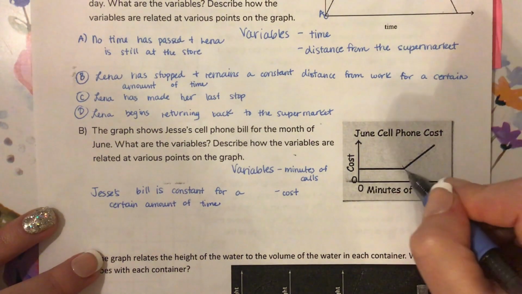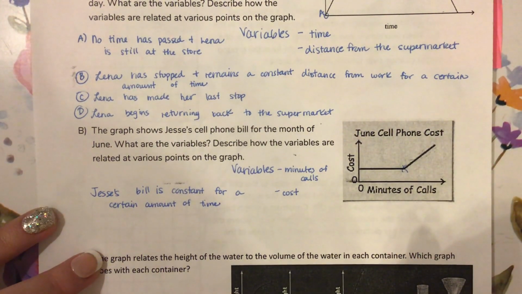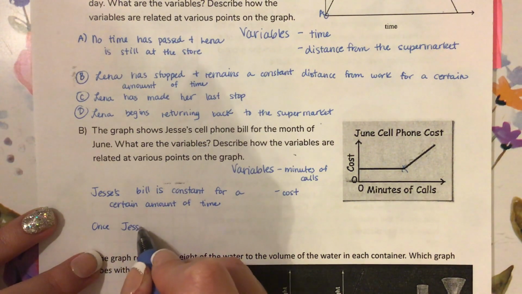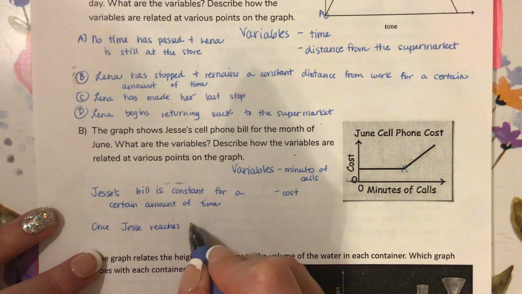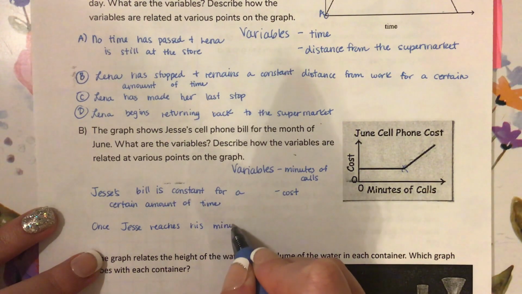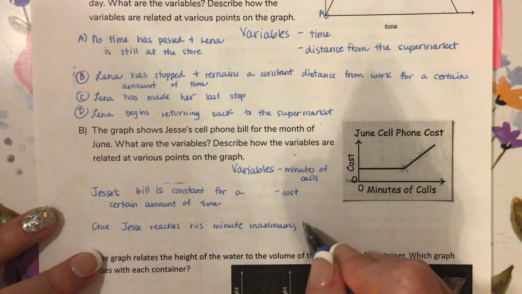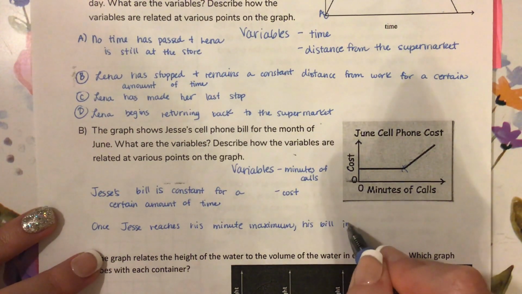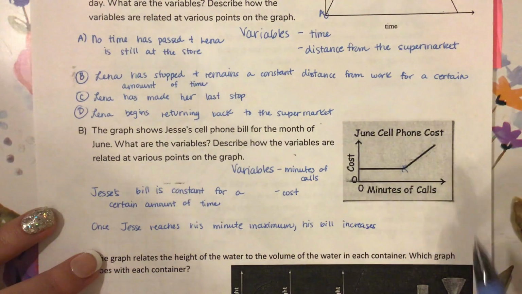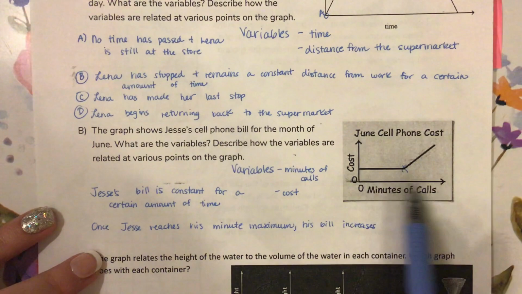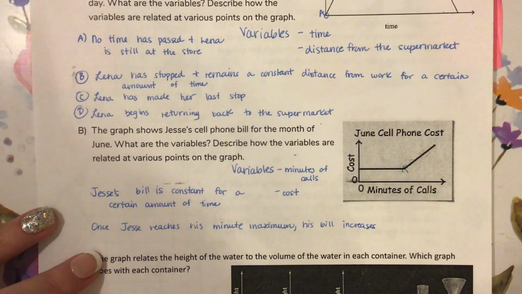But once this point right here is reached, once he reaches that, his bill increases. They start charging him more. So then once Jesse reaches his minute maximum, his bill increases. And it looks like possibly per minute or maybe per hour. I'm not sure because we don't really have units here, but you can make some decent theories about that.